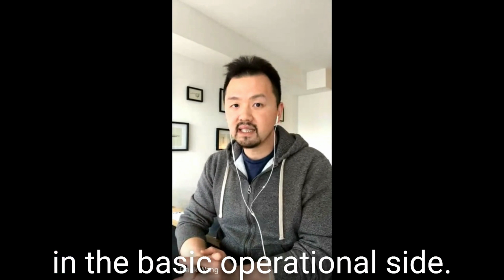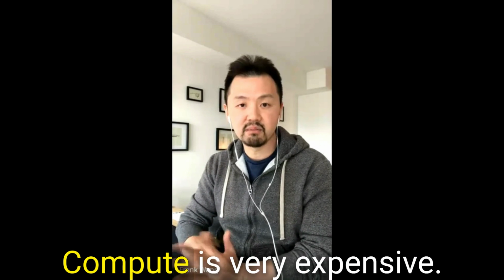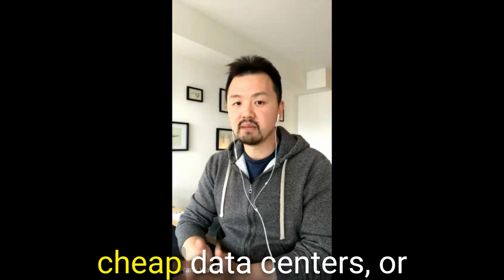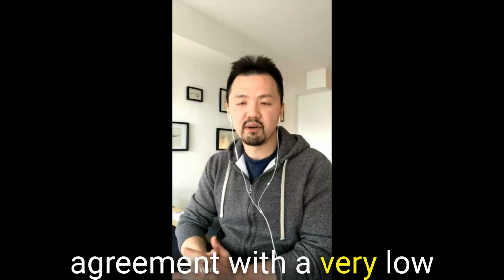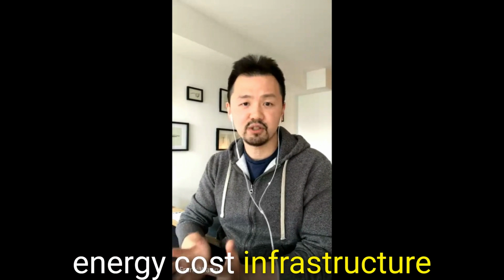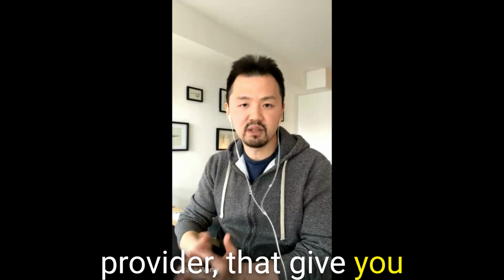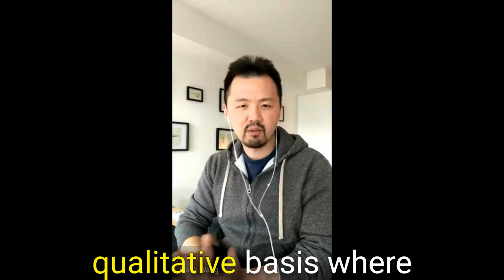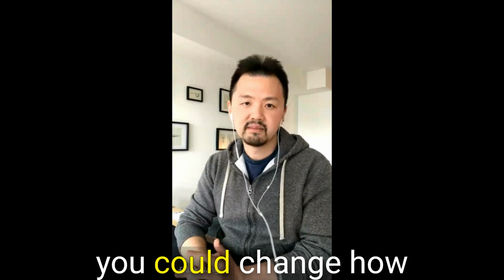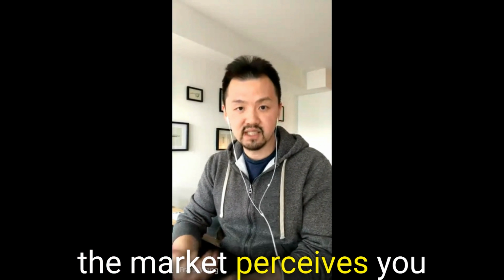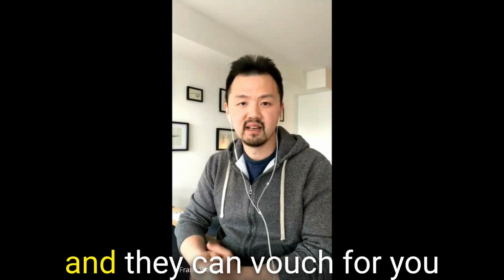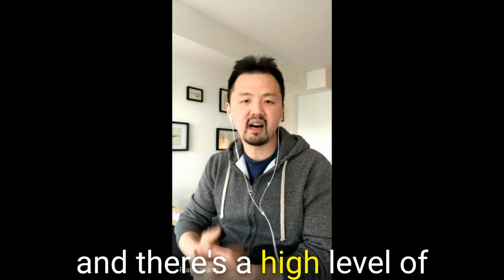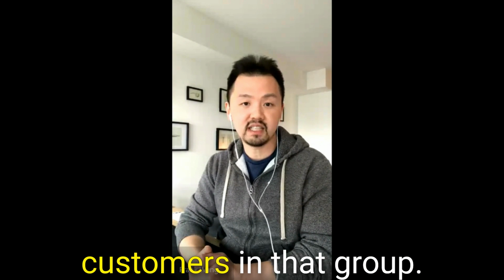There are ways to compete in the basic operational side. Compute is very expensive. If you have access to cheap data centers, or let's say if you have an agreement with a very low energy cost infrastructure provider, that can give you competitive advantage. In addition, there's more qualitative basis where you could change how the market perceives you by market positioning. Maybe you work with a particular customer group and they can vouch for you, and there's a high level of trust when you sell to other customers in that group.